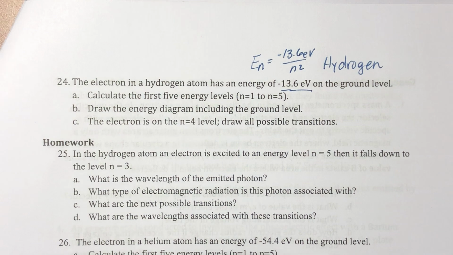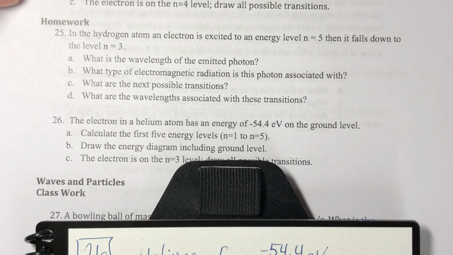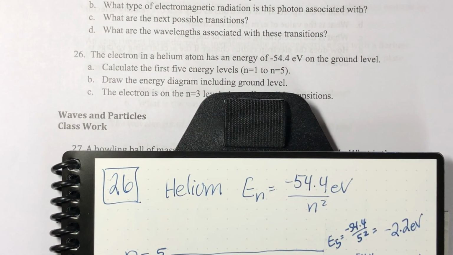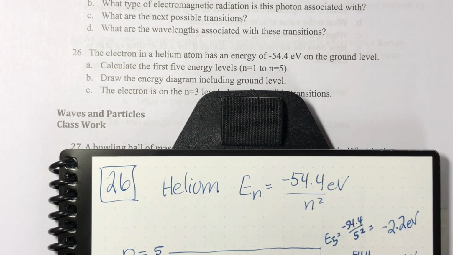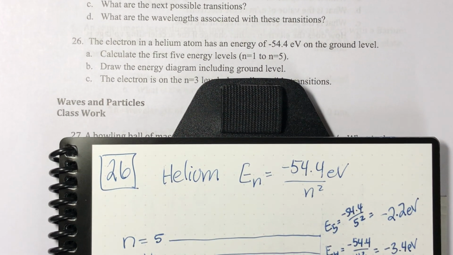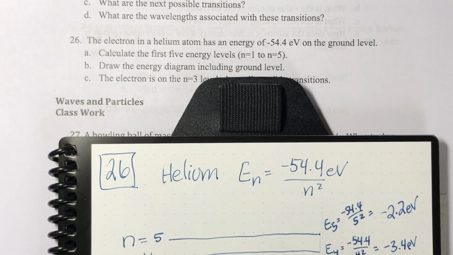So here, just to give you a different problem with different numbers so that you're not just doing the exact same problem over and over again, they gave you helium for this problem. And they told us that the energy was 54.4, which is fine. So the one that you'll do is for hydrogen. And again, it'll be the same, only instead of 54.4, you'll use 13.6 like normal.